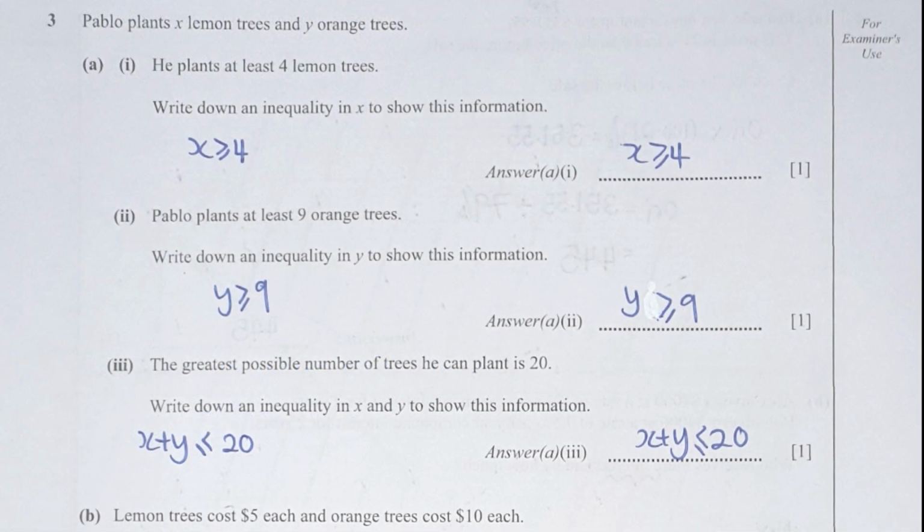As for question 4, write down an inequality for at least 4 lemon trees. So you will have x more than or equal to 4. For section 2, at least 9 orange trees, so you will have y more than or equal to 9. As for section 3, the greatest possible number of trees that he can plant is 20, so it will be x plus y less than or equal to 20.